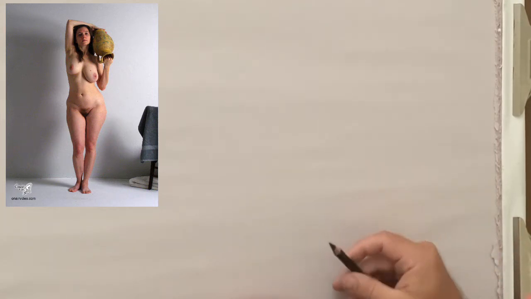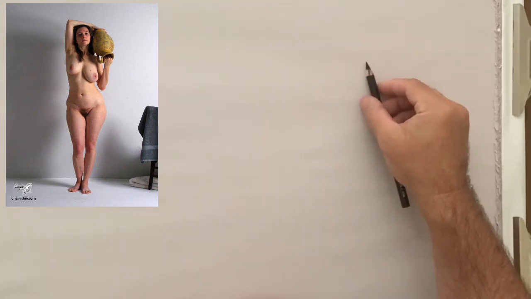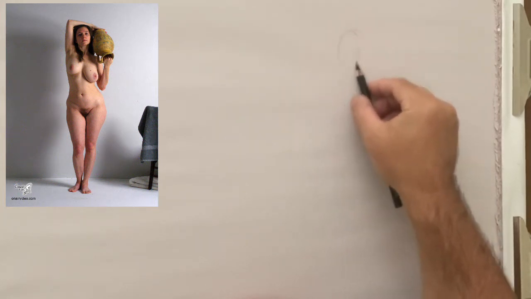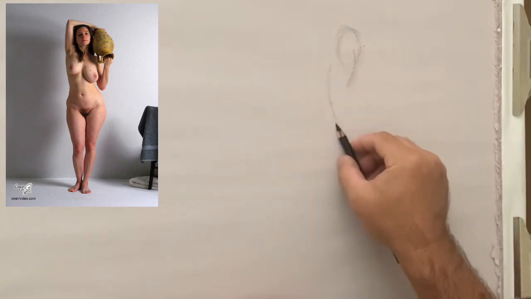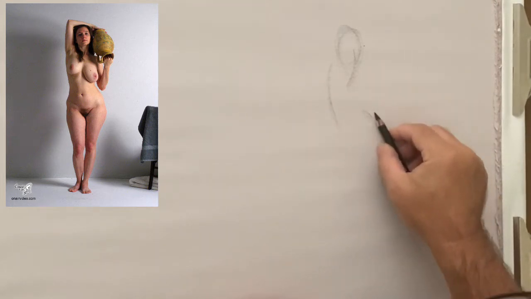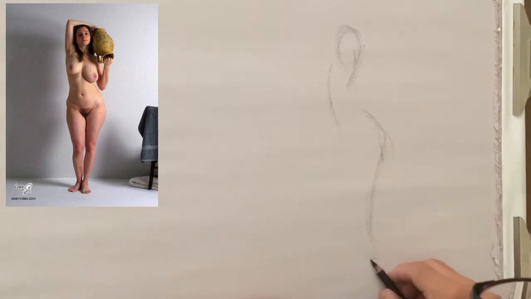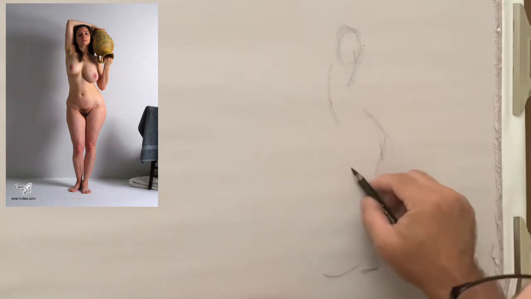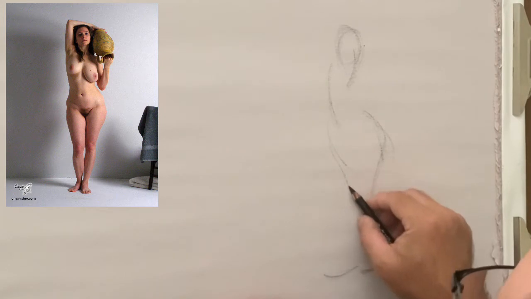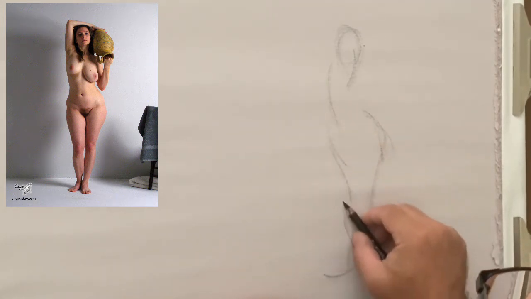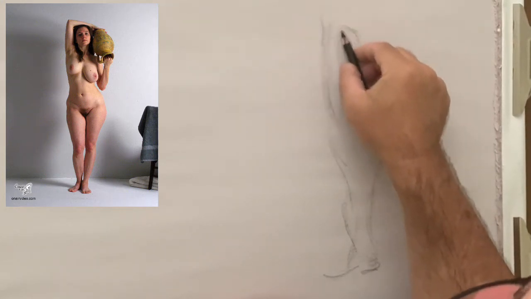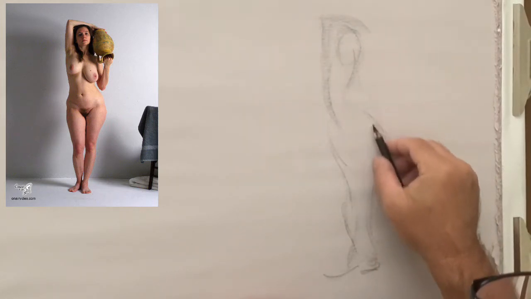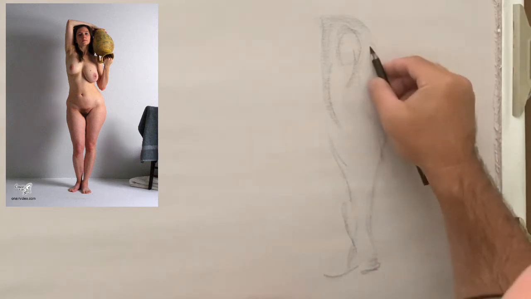And I'm going to use the same two figures that we used before, same process that I used before. So here's the rhythm lines.